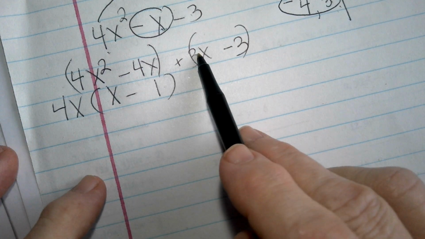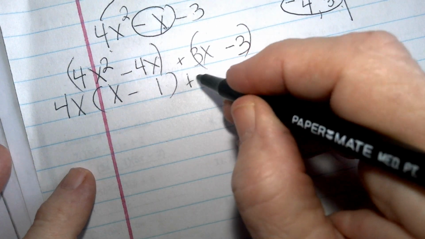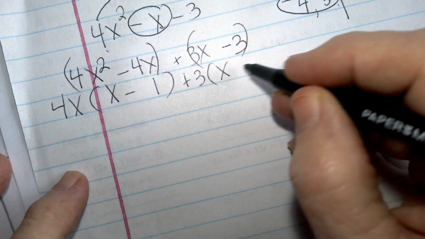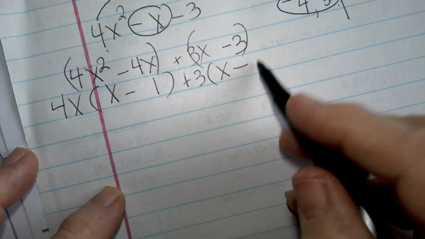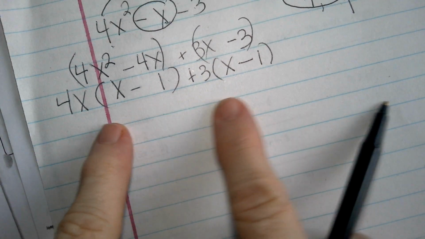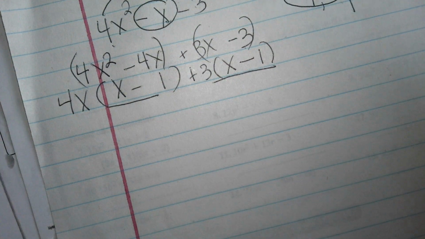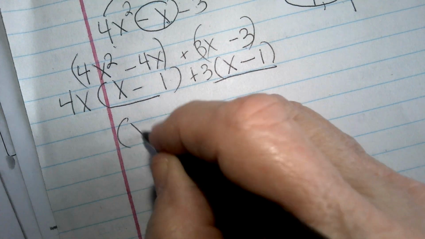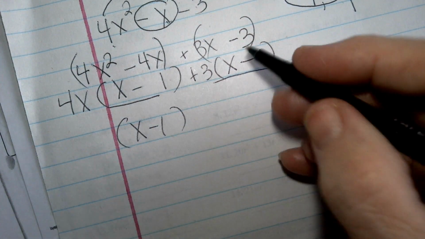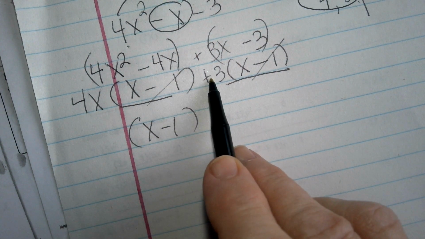Then, what's in common in this parentheses? The 3. So I'm going to pull out a 3, and I'm left with an x minus 3 times 1. Okay. I knew I'd get this reaction because it's awful. We're almost done. Now I'm going to look at the whole thing. Now I see this and this in common. So now I'm going to pull out x minus 1. And then what's left is 4x plus 3.